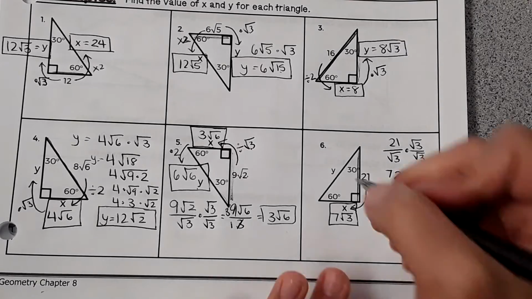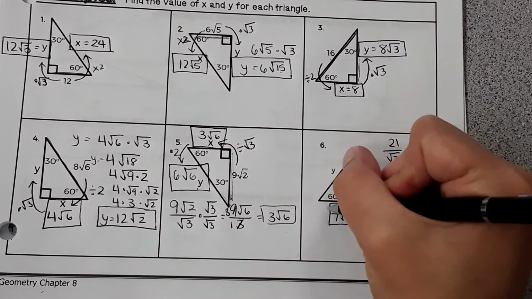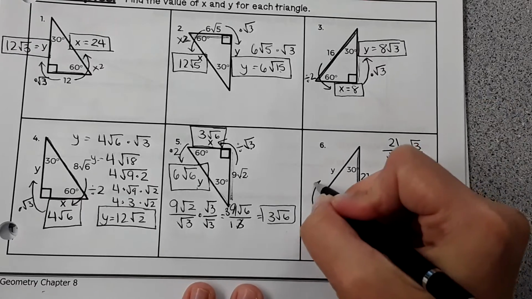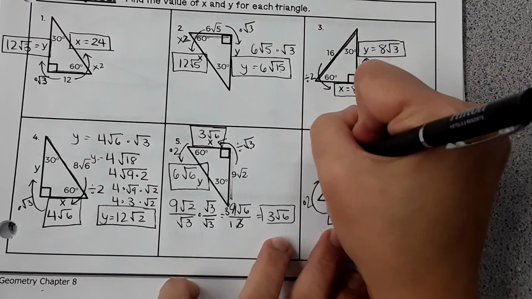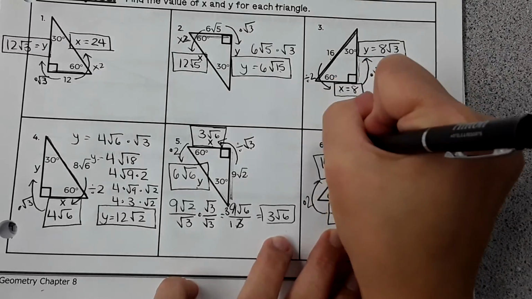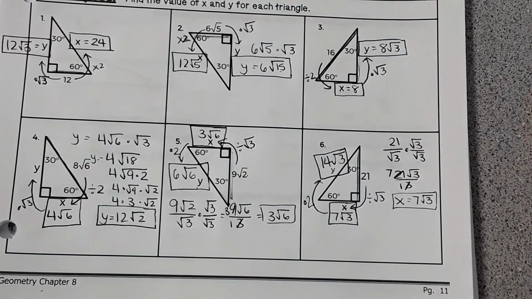Then from here is the easy part, because you can just take the shortest side and times it by 2 to get the hypotenuse. So 7 square root of 3 times 2 is 14 square root of 3. And then we're done.